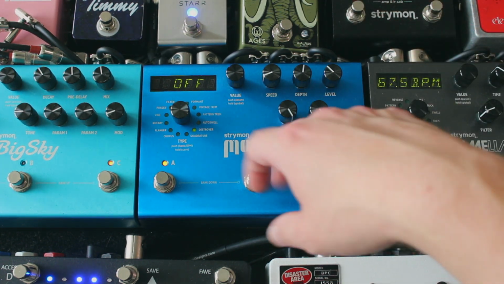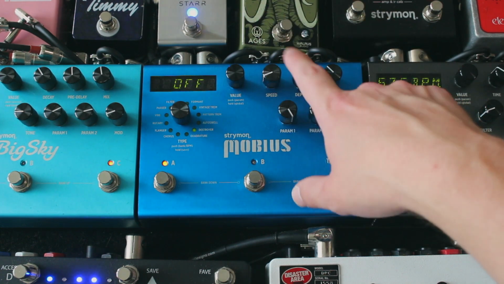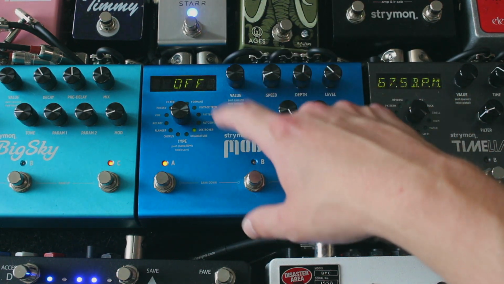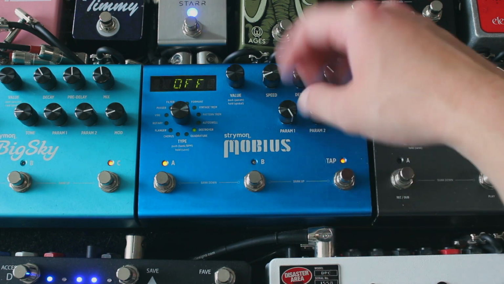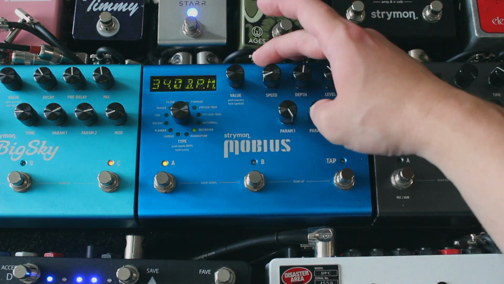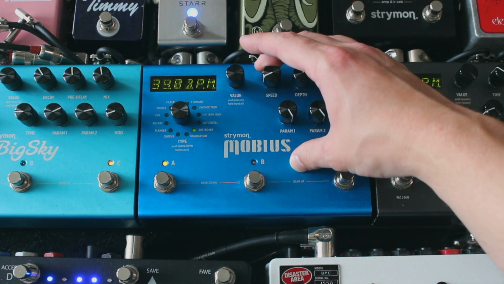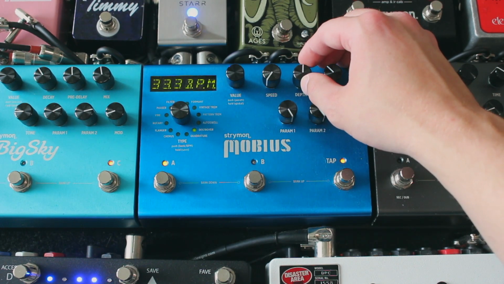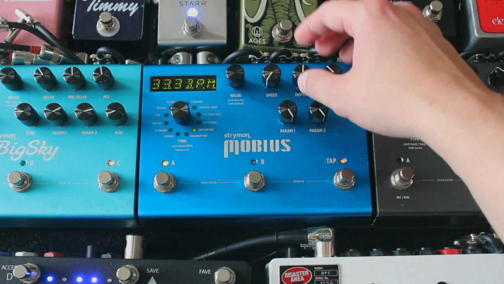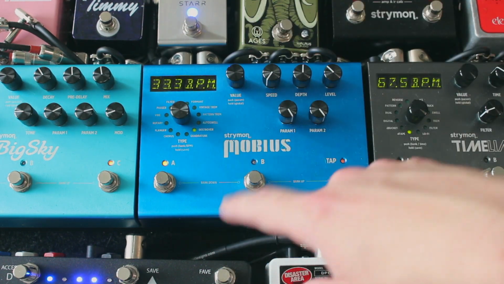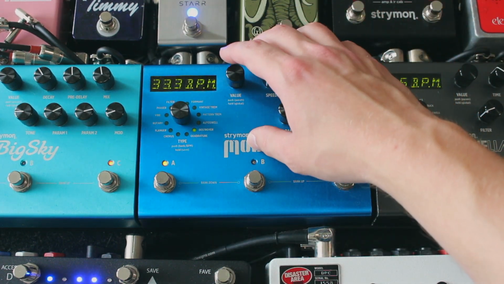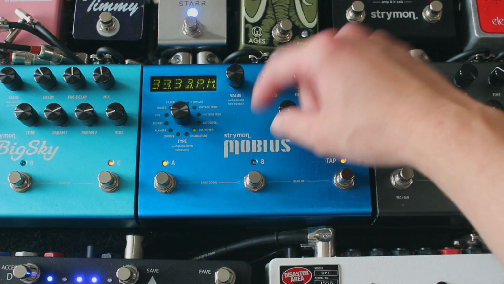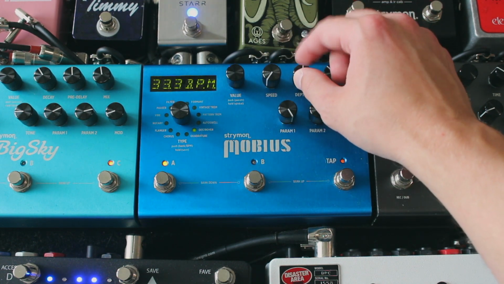Now, the cool thing about this is the speed and the depth knobs are directly tied to the vinyl control. The speed, obviously, is how fast the vinyl spins, and the depth is how much warping is added to the vinyl control. So what I'm going to do again, hit the loop, and then I'm going to add in as much vinyl as I can in the parameters and then play with these two to see how they affect it.